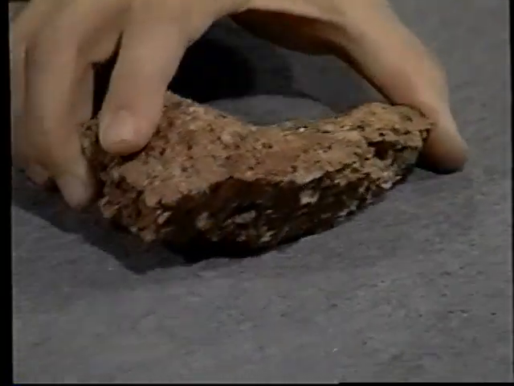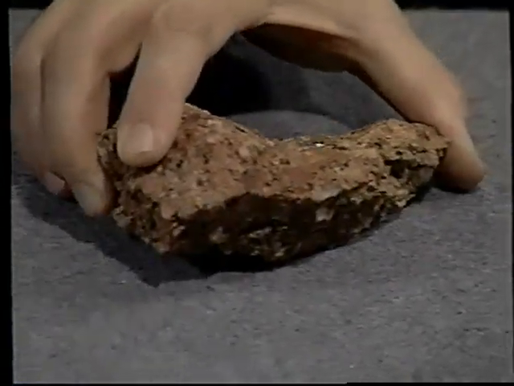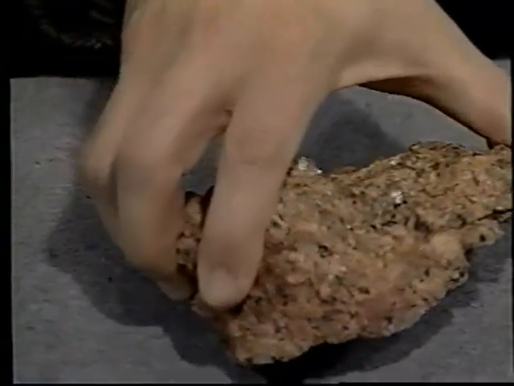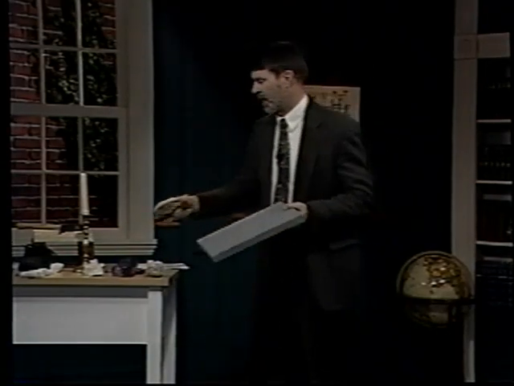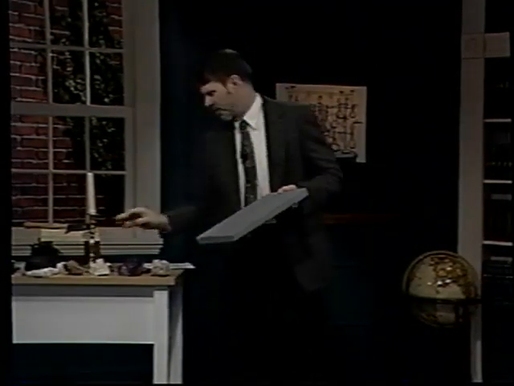And then there's also feldspar, a mineral with potassium, and some dark minerals as well. And these different crystal grains are interlocked to form the rock. That's typical of most common rocks.